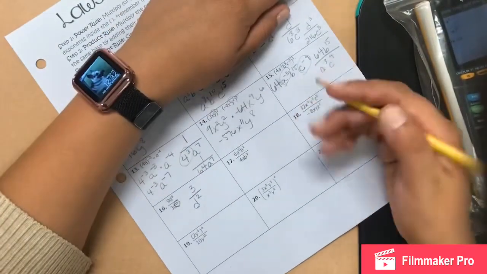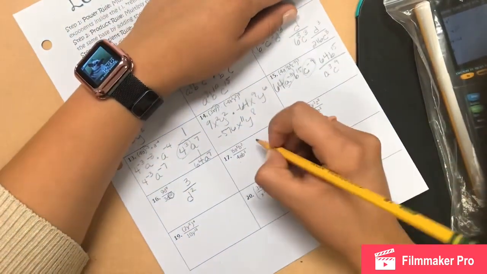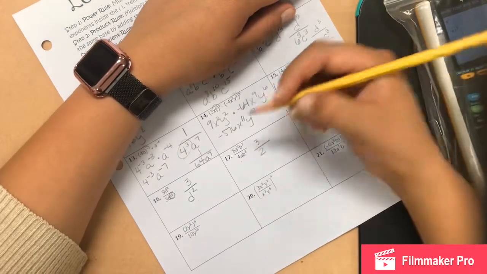Number 17, quotient rule as well. 6 over 4 simplifies to 3 over 2. And then I look at the a's.